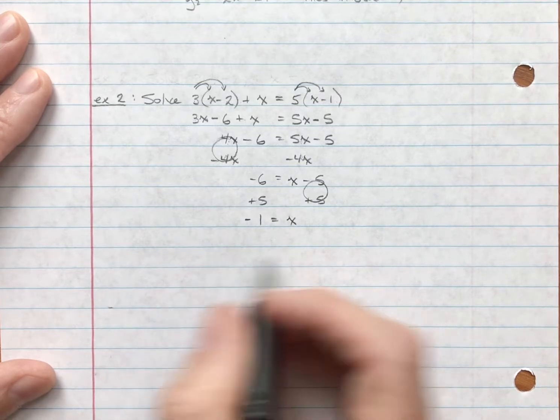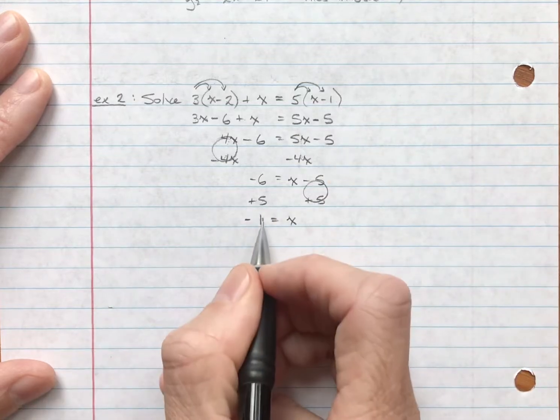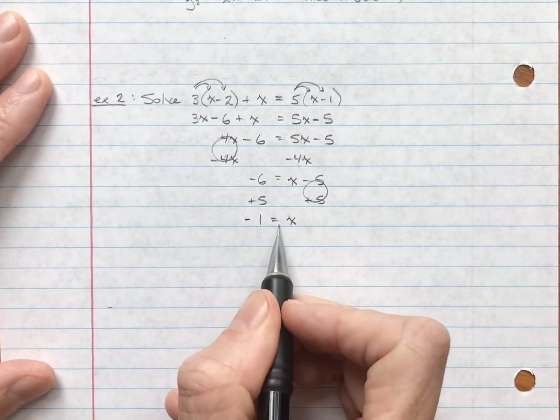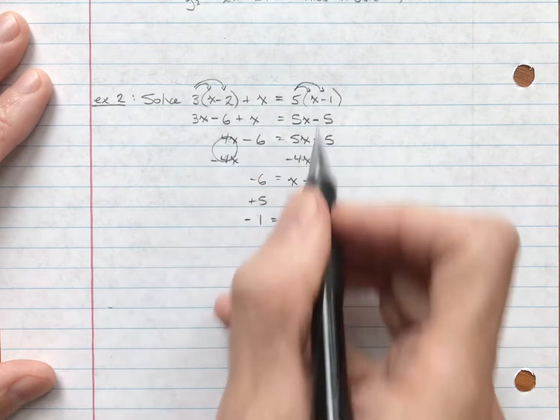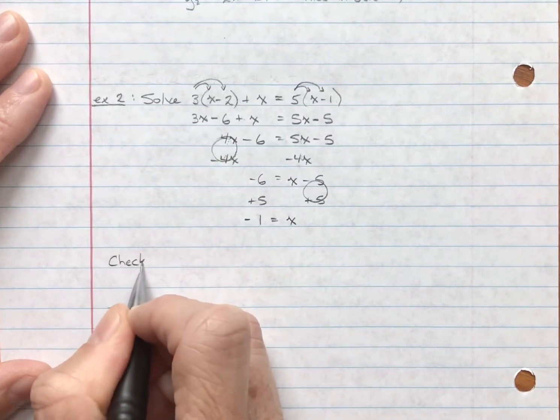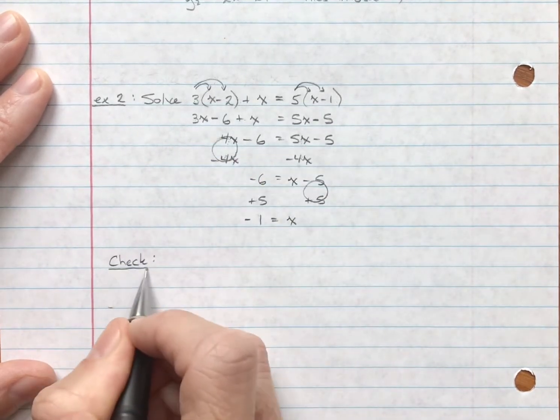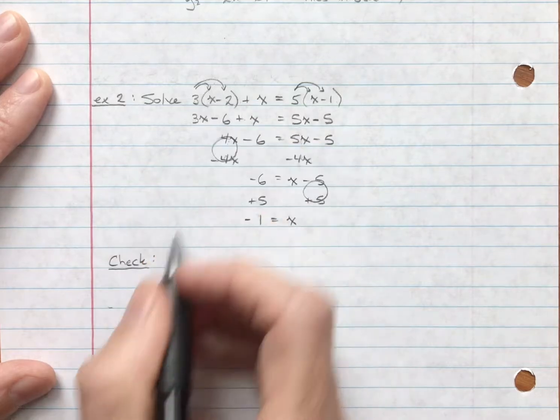Okay, let's do a check. Again, the question is not, am I right? No, you check to see if you're right or not. So let's check it to see if indeed the answer is x equals -1, if -1 makes this equation true. So I use parentheses.